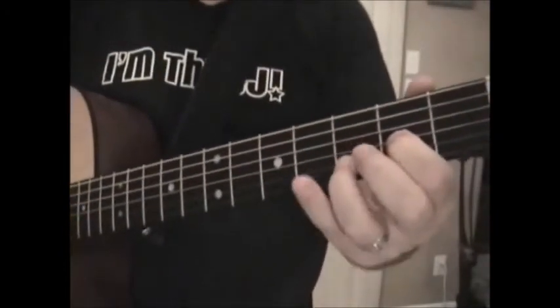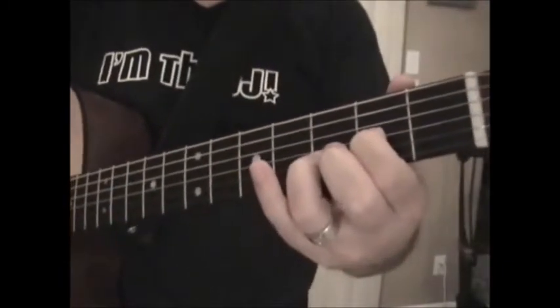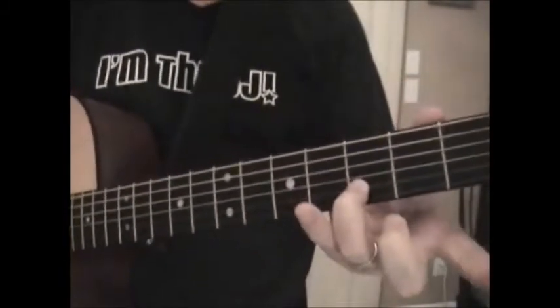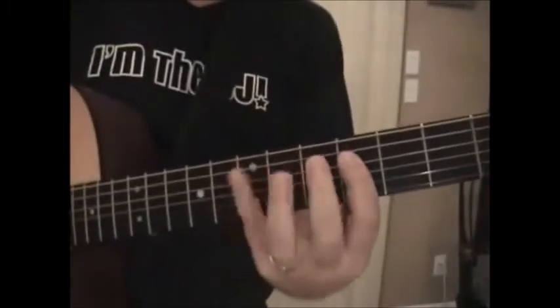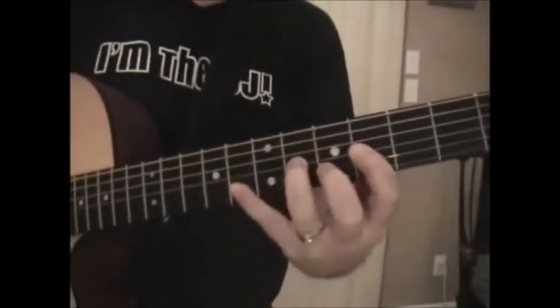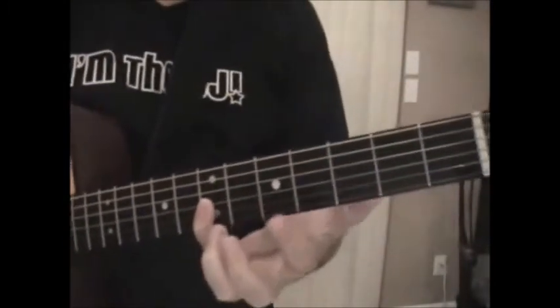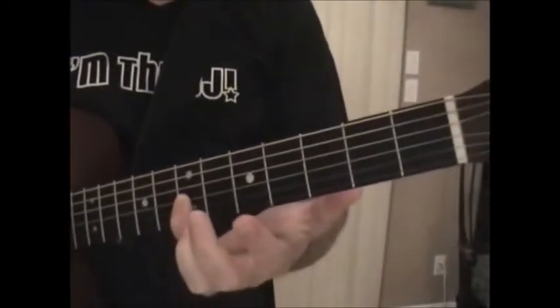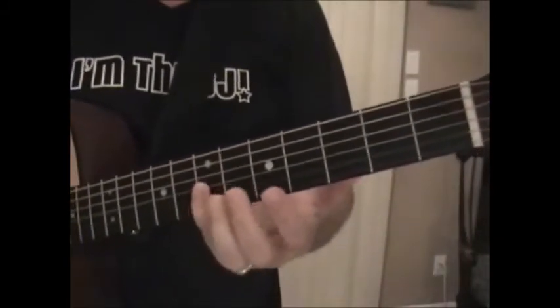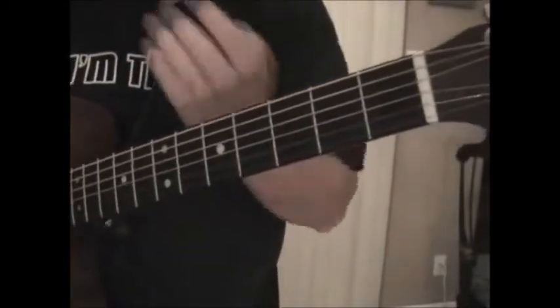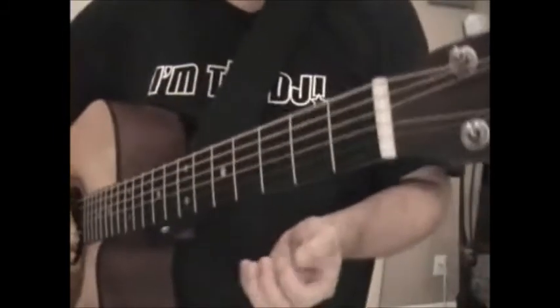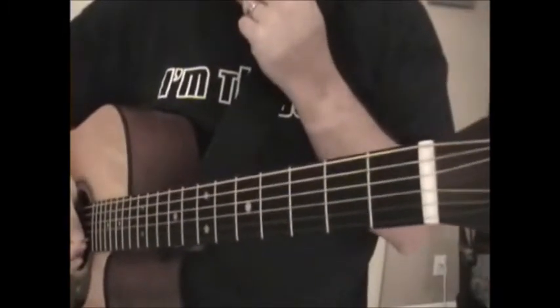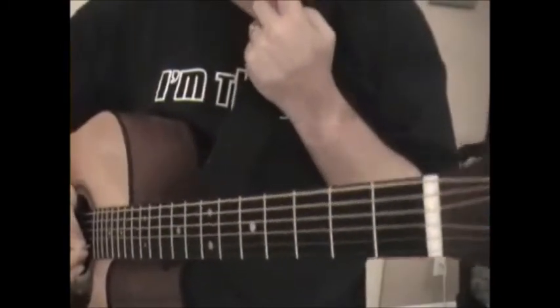Okay? Now the next thing we have is another root. Okay? So 1, 2, 3, 4, 5, 6, 7, 8. It's just another D note. What's the closest to a D that is on an open string anyway? Letter-wise, B is the closest one.